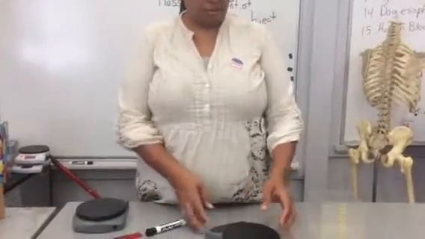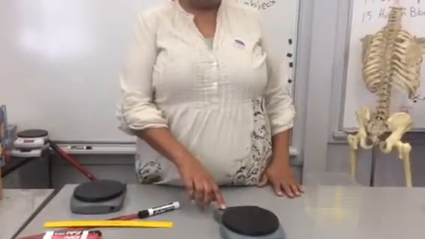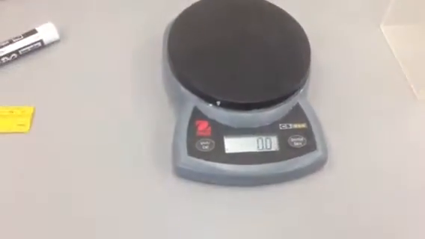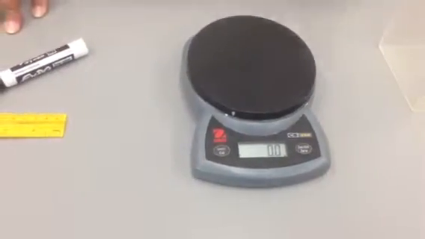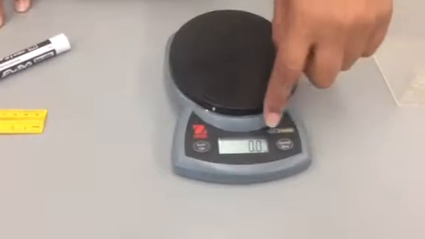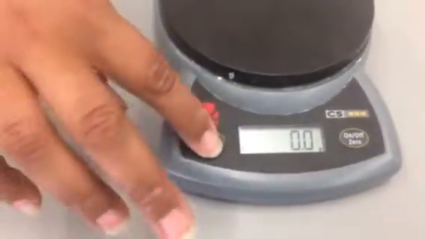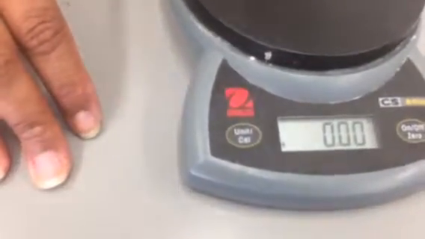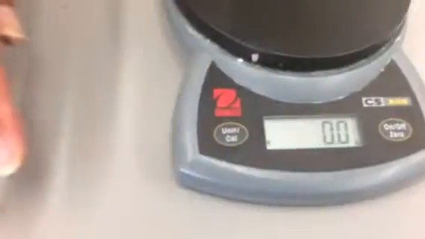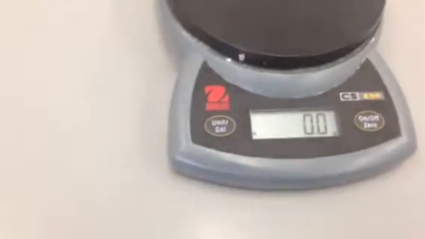We use a scale to find the mass of an object. So first you turn your scale on, and in science class we tend to measure everything in grams. So if you take a look here, it says 0.0, and I know it's in grams because it has a little g there. If I wanted to change the unit, I would use the button on the right. Now it is in ounces, and now it's back in grams.